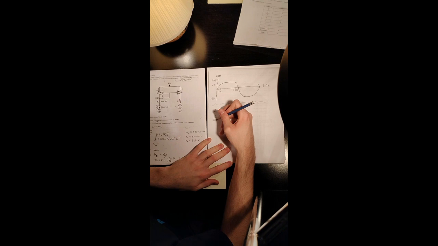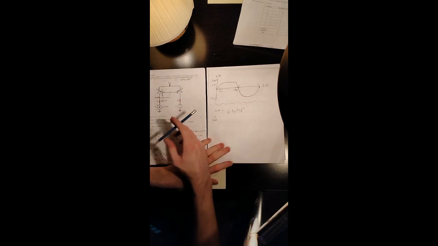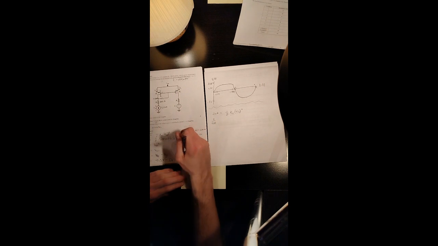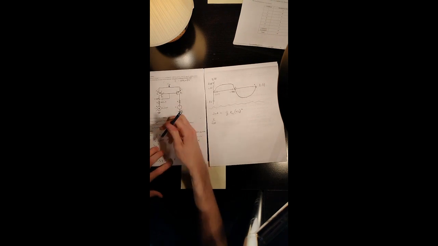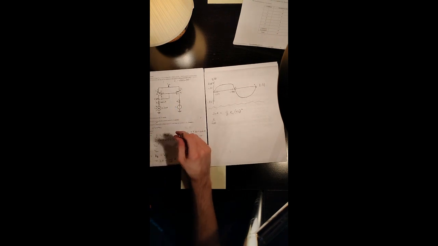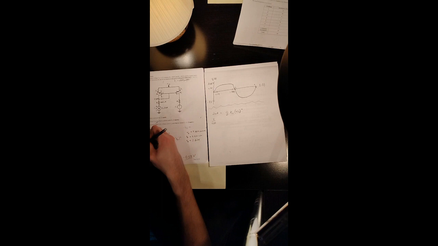Oh, I used milliamps instead of... That's not good. Okay, this was microamperes, which means that it becomes 1 over 1,000. Then when you square root it, you get 100 root 10. So it becomes 50 square root 60.